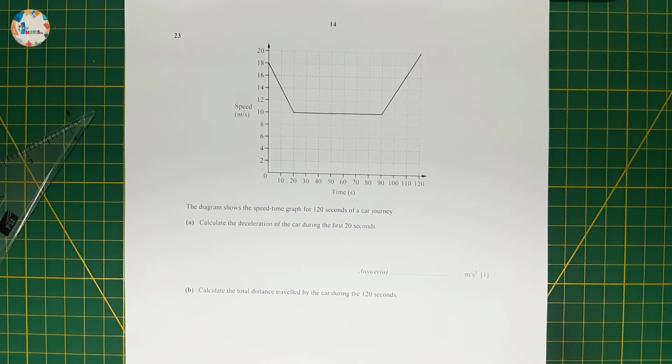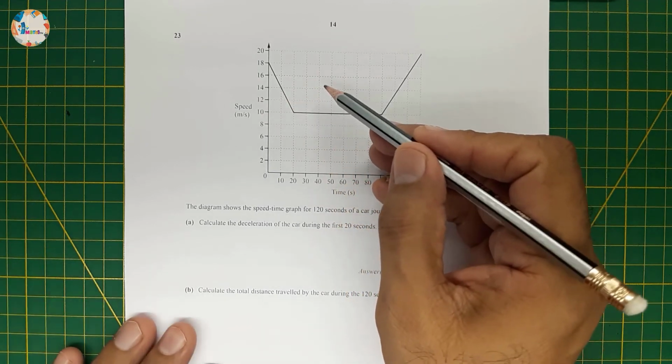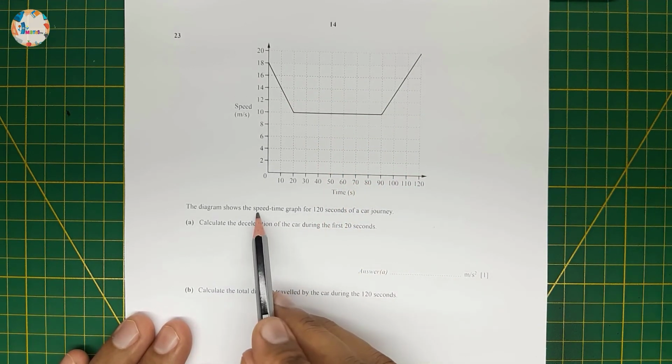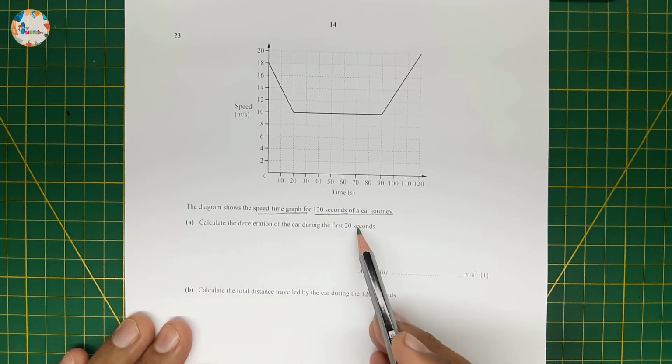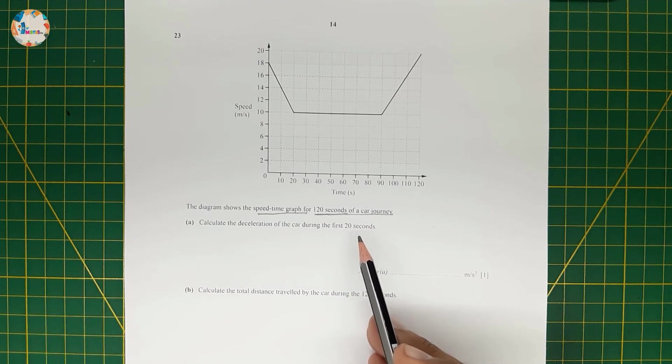Hopefully you understood this. Now this is question number 23, which is the second last question of this paper. So, travel graph. The diagram shows a speed time graph for 120 seconds of a car journey. Calculate the deceleration of the car during the first 20 seconds.